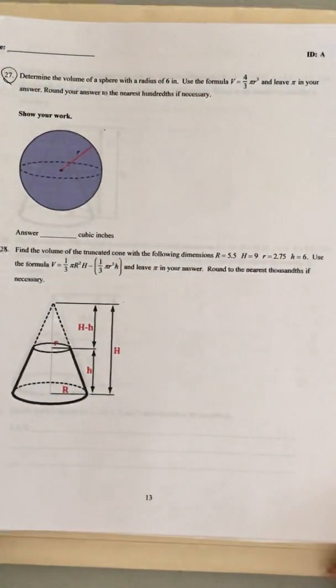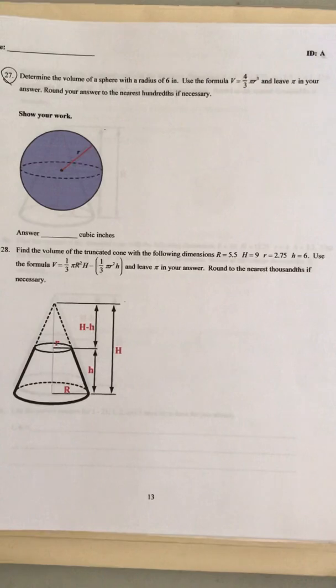Let's go to question 28. Find the volume of the truncated cone with the following dimensions. Capital R equals 5.5, capital H equals 9, little r equals 2.75, little h equals 6. Use the formula volume equals 1/3 pi, capital R squared times capital H, minus 1/3 pi r squared h.